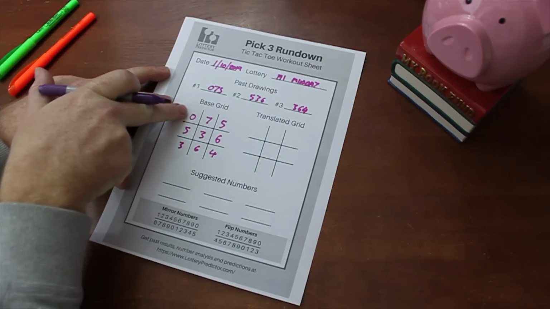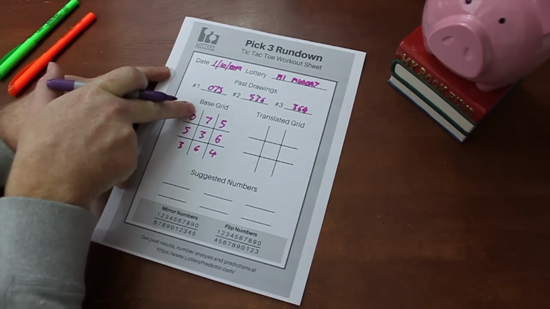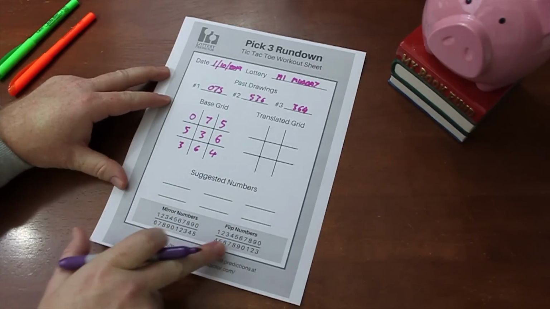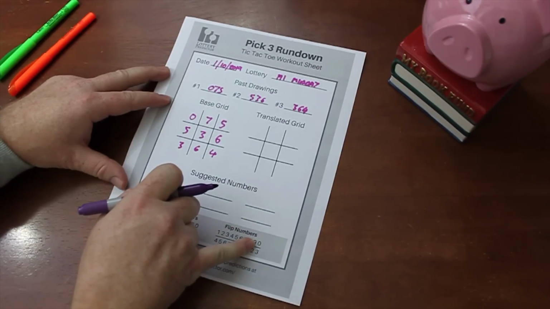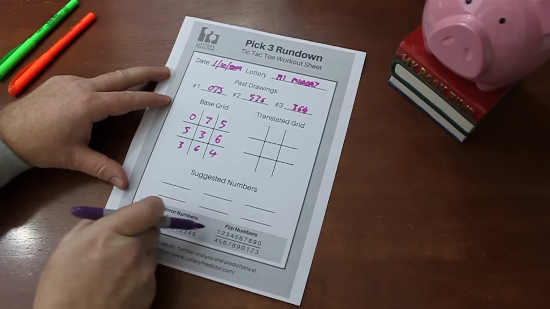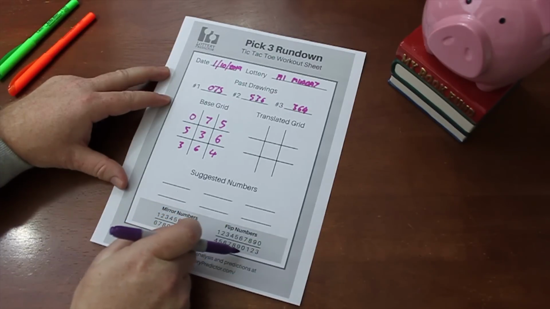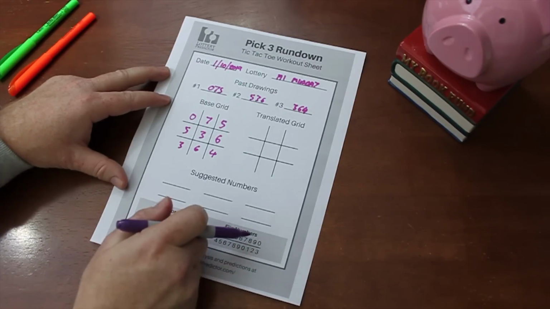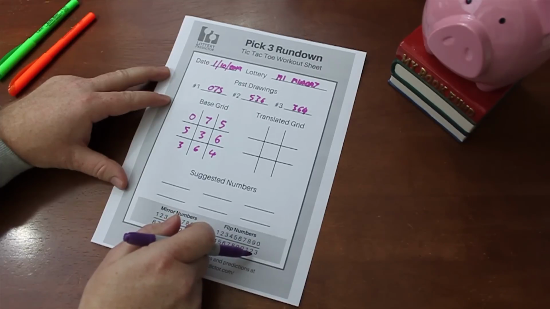So we'll start with the top left here. The top left base number is 0. So we look at our flip numbers grid down here. Our flip number of 0 is 3. So on the bottom here I've got all of our numbers listed at the top and what their flip numbers are on the bottom here. So if I look at 0, I look at the number underneath 0, it's a 3.